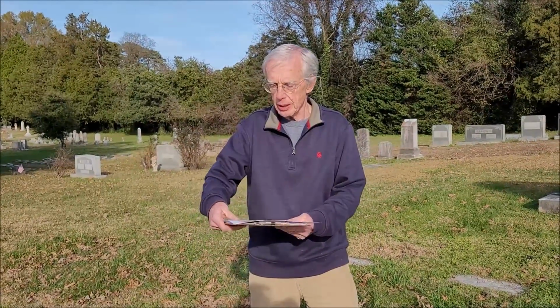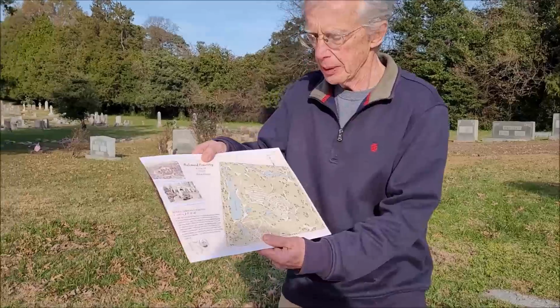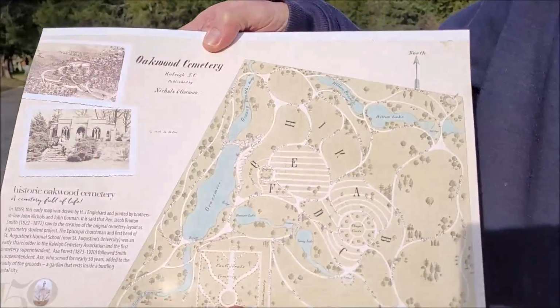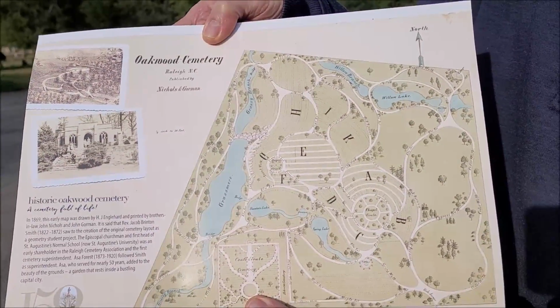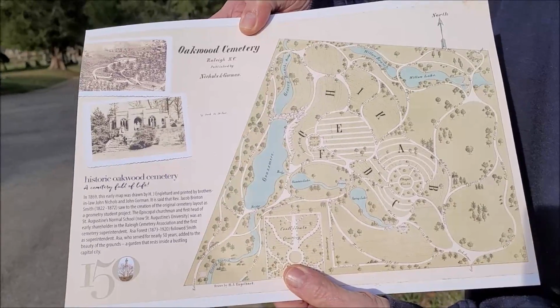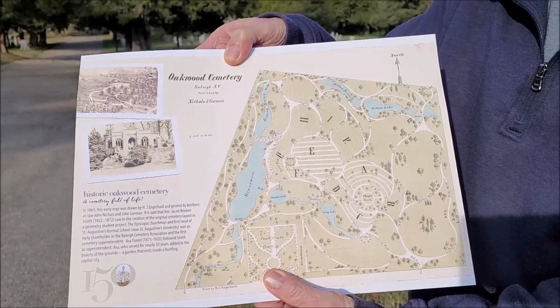All right, well, we're going to leave the historic section of Oakwood, the original 35 acres of the cemetery, and we'll talk about how the cemetery changed. But before we leave the historic section, take another look at Engelhardt's map. And you see the other thing that he put on it that said was important for landscape cemeteries, and that is water features.